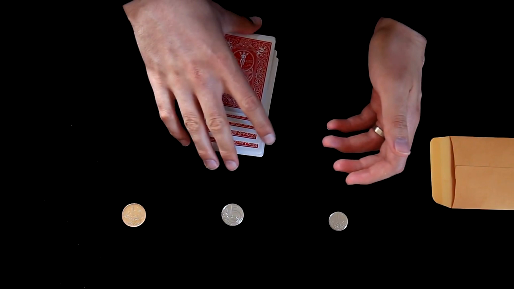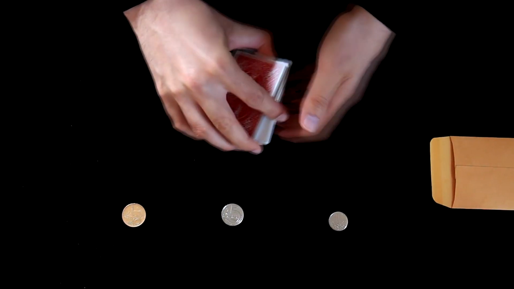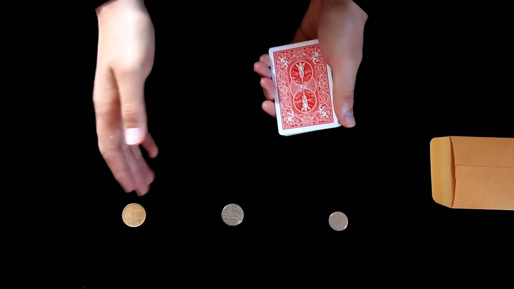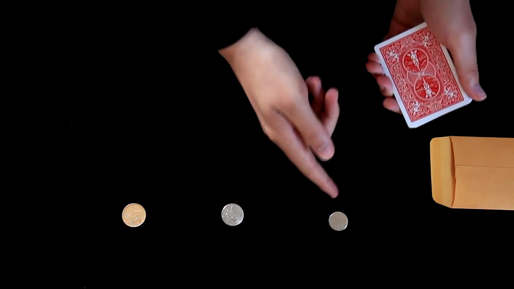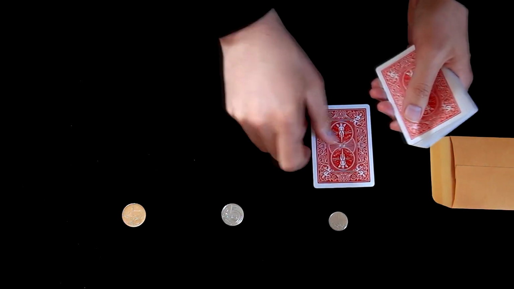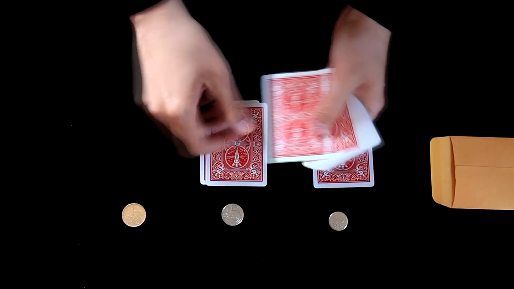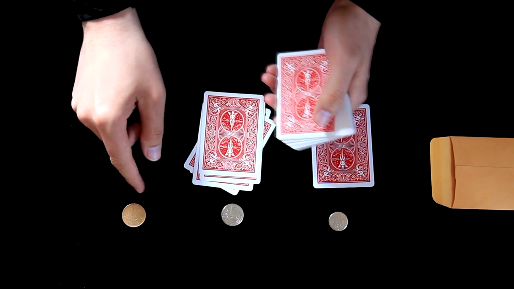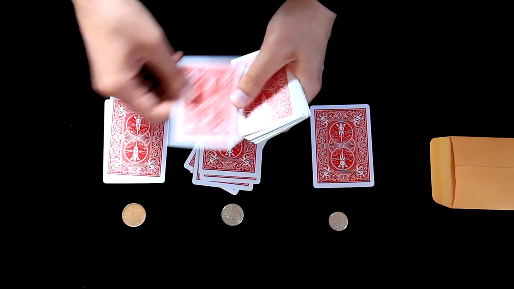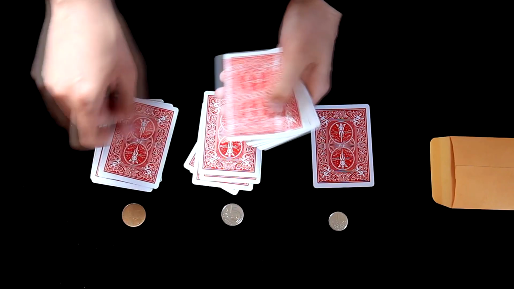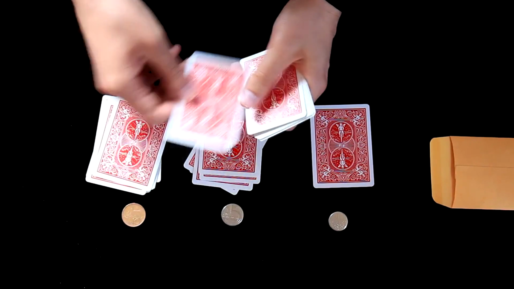We will now do a simple thing. I will be placing cards in front of coins according to their value. So here is 1, so it means 1 card. Here is 5, 1, 2, 3, 4, 5. Here is 10, 1, 2, 3, 4, 5, 6, 7, 8, 9, 10.